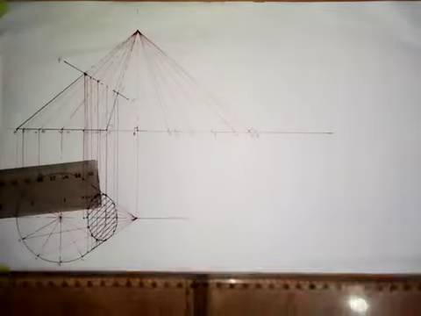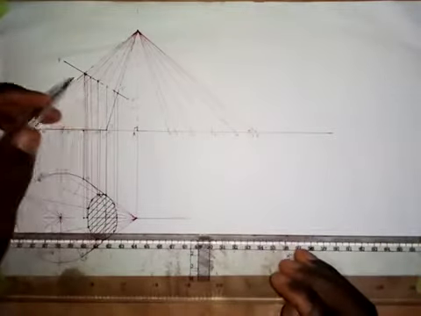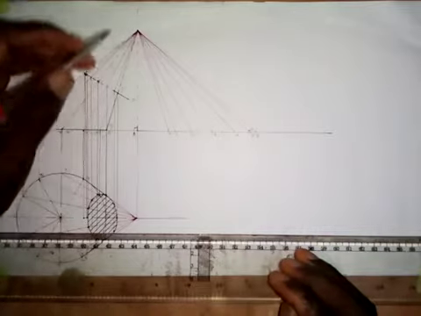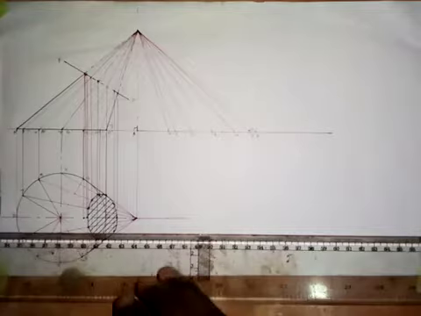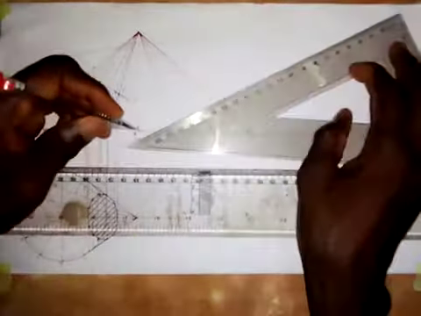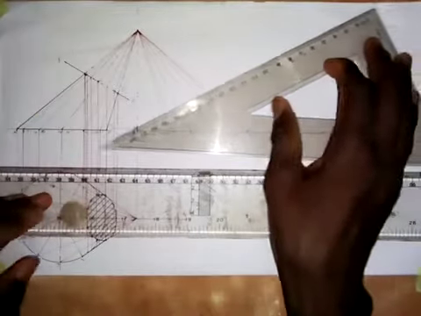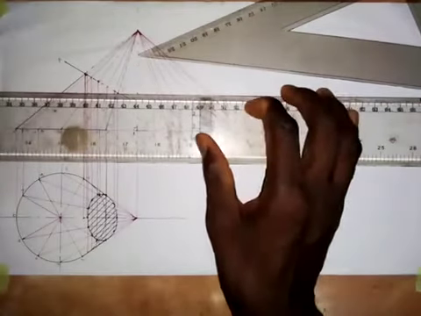What we are going to do now, as we have here, is that the cutting plane cuts this part off, and the cutting plane is inclined at an angle of 30 degrees to the horizontal. So I will do the same thing. Don't forget that from here to here is 30, which is to locate this point. So I will draw a line from here.